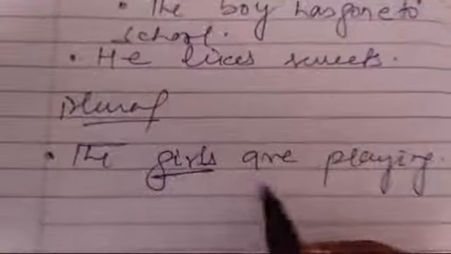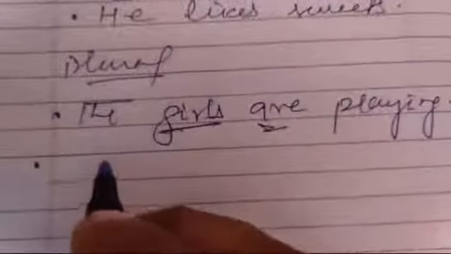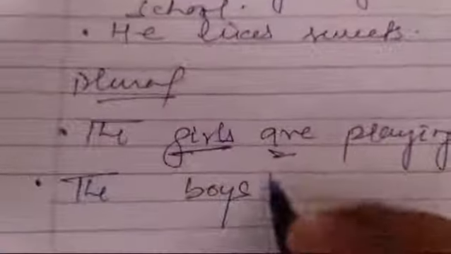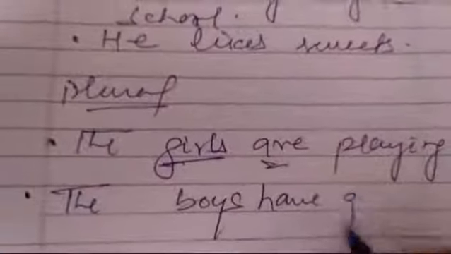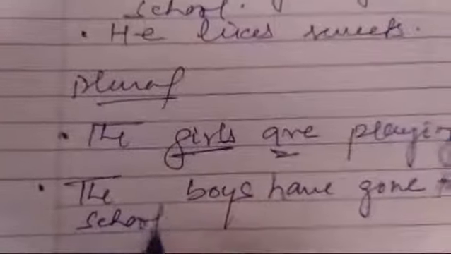Now plural. The girls are playing. That means the subject girls is plural, so the verb is also plural. The boys have gone to school.